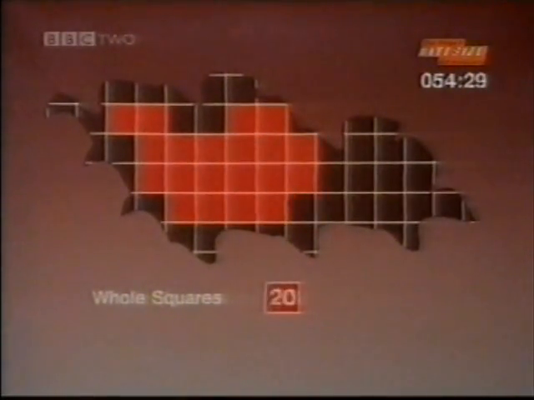We can find the area of this shape by counting the number of squares which cover it. Let's start with the whole squares. Up to 28. But we still haven't found the whole area. Some squares lie partly inside and some partly outside the boundary. How would you deal with these?